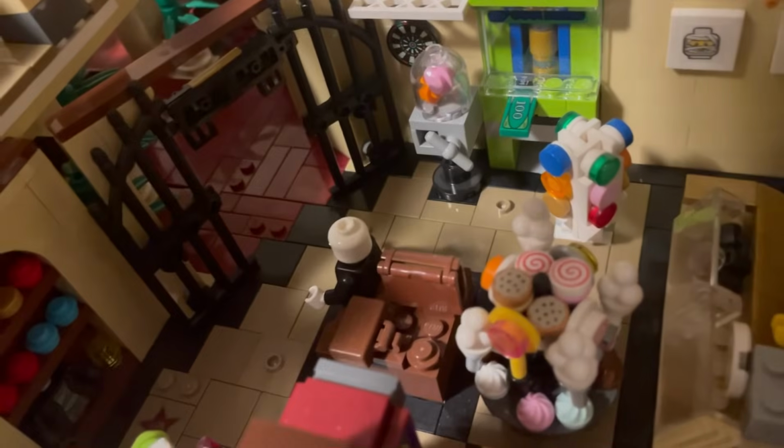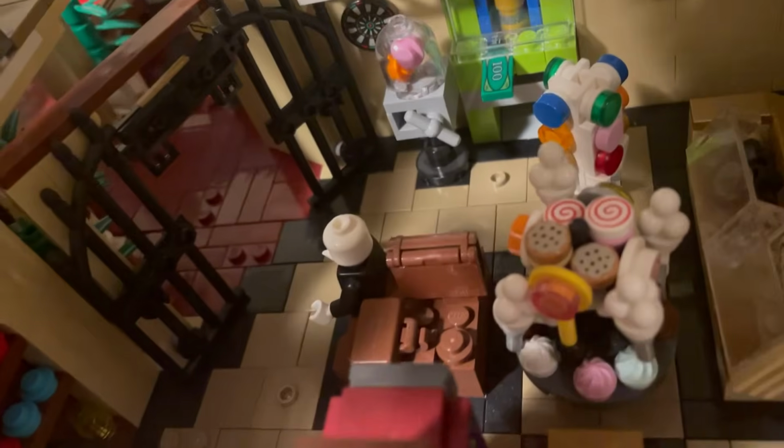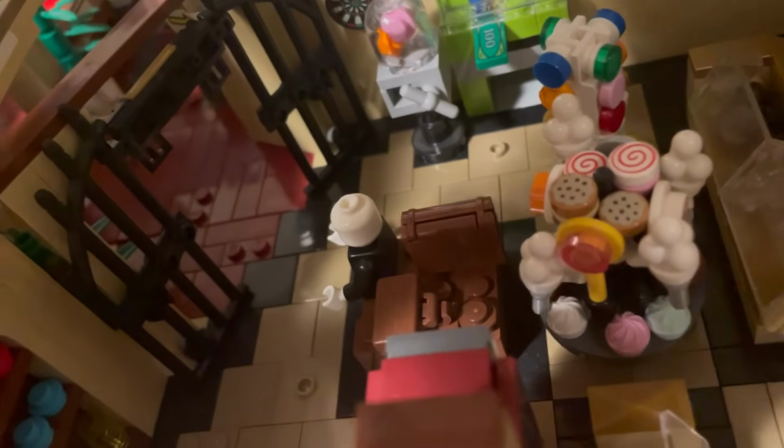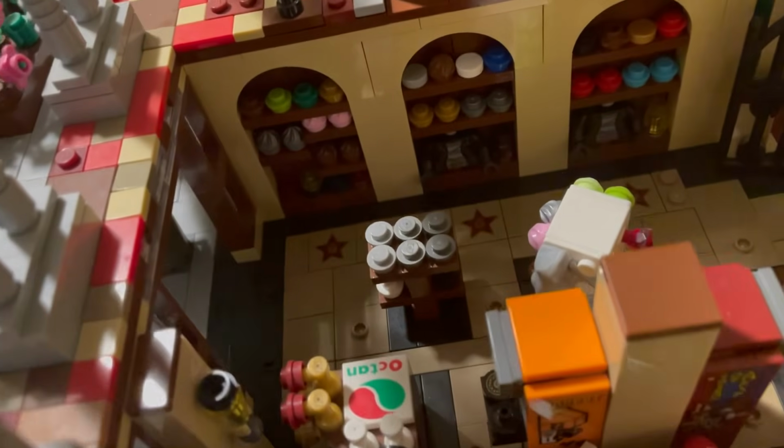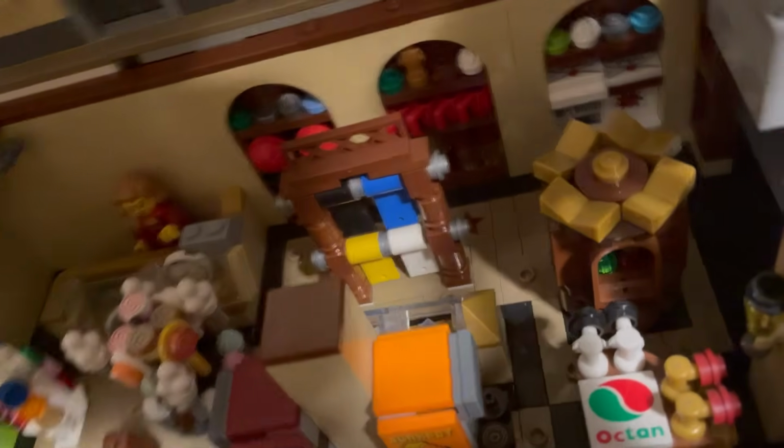And that leads you into the gift shop. So I've got a bunch of things over here. There's that with a bunch of candy. And on the walls over here, you've got some shelves with different things on both sides. And the gift shop takes you over to the exit.